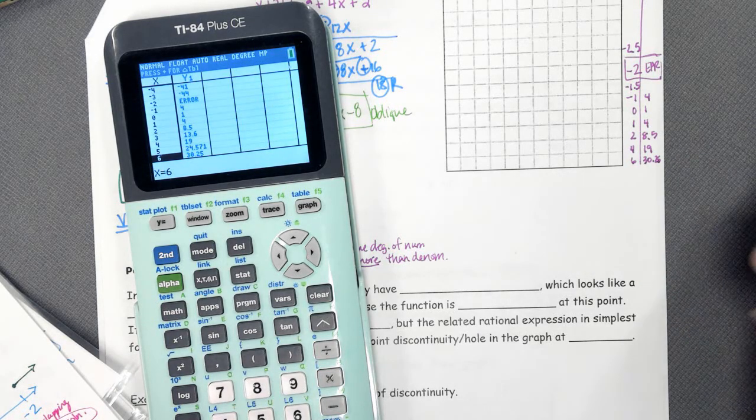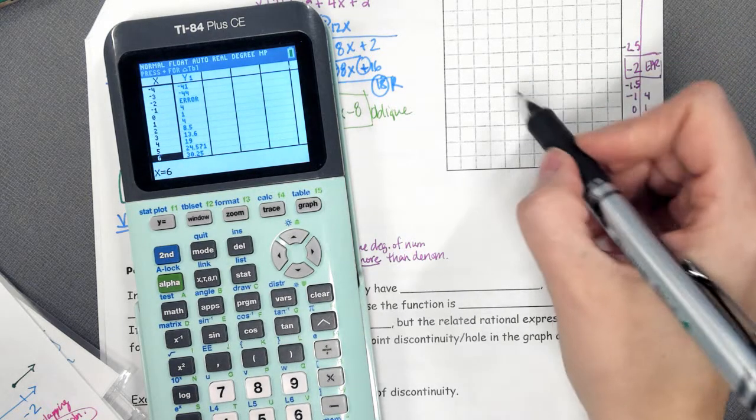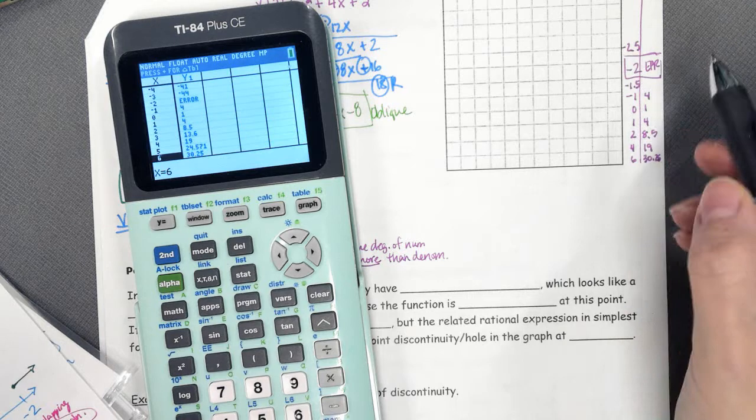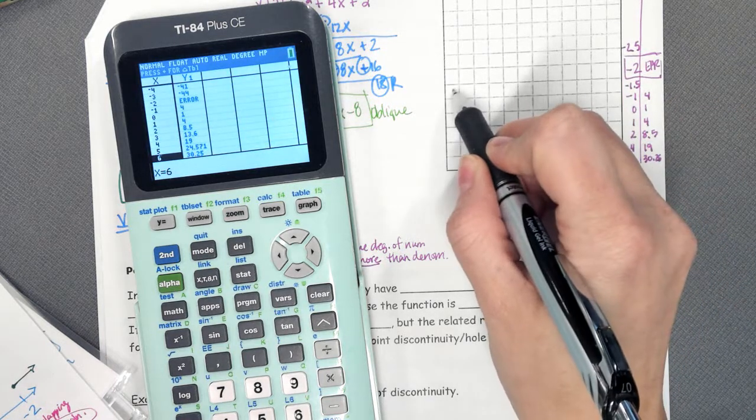Okay, so if I'm going out to 10 on my graph, I'm going to have to go by 2's here.